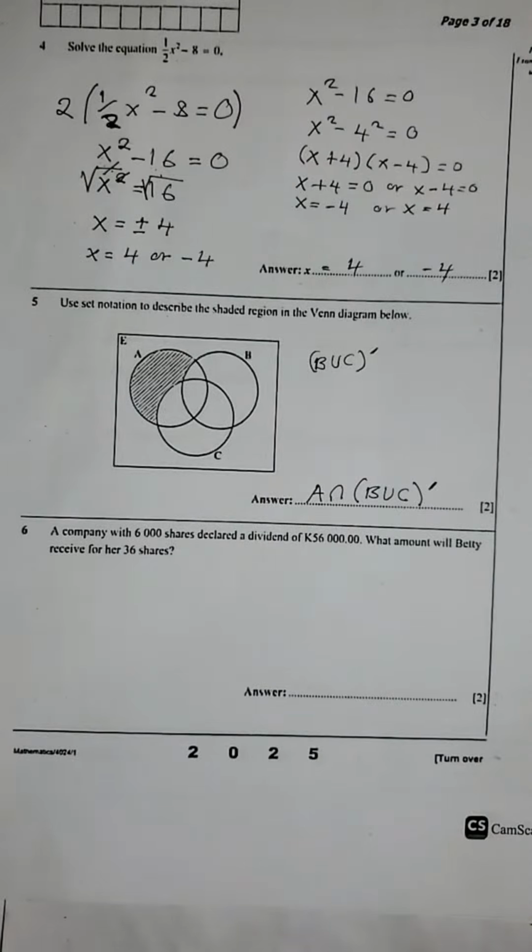Let's quickly go to question 6. If you just joined, we are solving 2025 Mathematics Paper 1 GCE. All right, and we're on question 6. We've solved 1 to 5, and we are going to question 6.